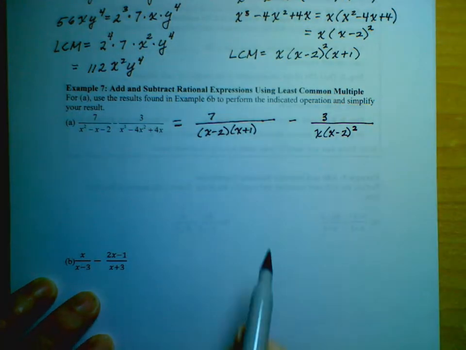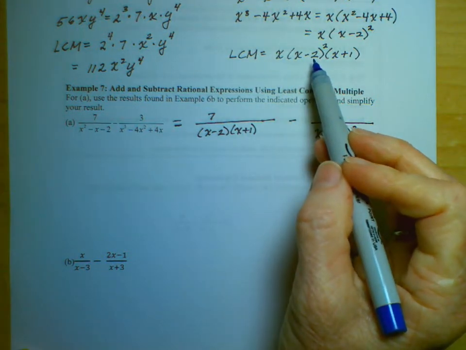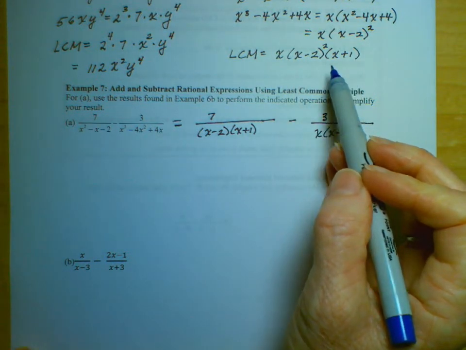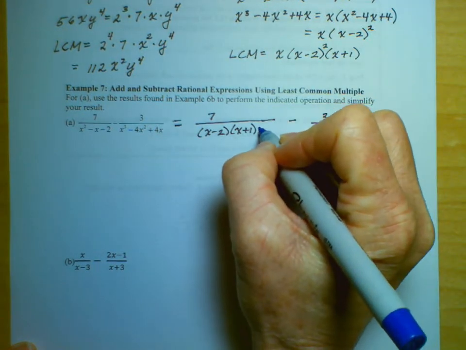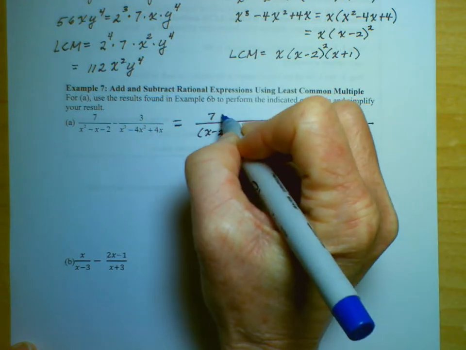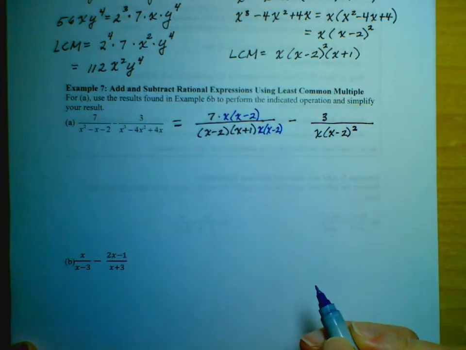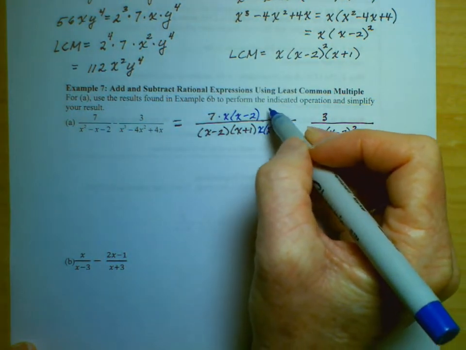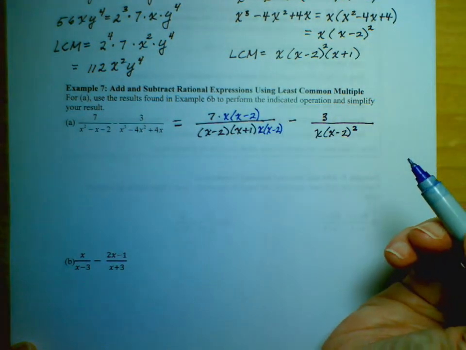But written like that, all we've done is factor the denominators. We do not have a common denominator yet, but we know what that's supposed to be. It's supposed to be x minus 2 squared, x plus 1. So I'm going to look at my first one and say, well, what's missing here? I need the x by itself, and I need another x minus 2. So I'll multiply the top and the bottom by x times x minus 2. That's the same thing as multiplying this fraction by 1, because that's just 1, right?